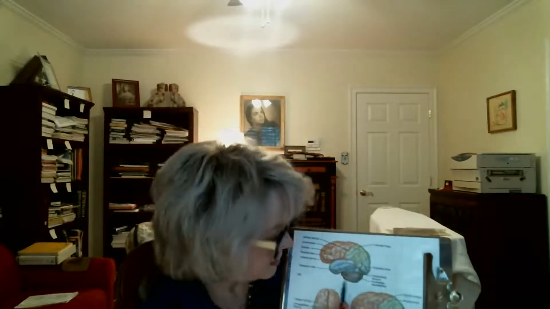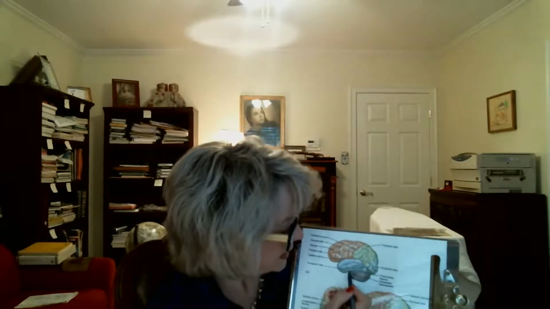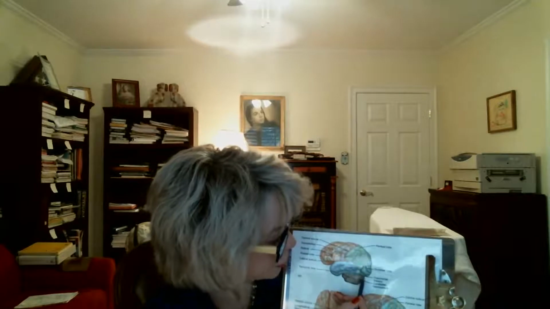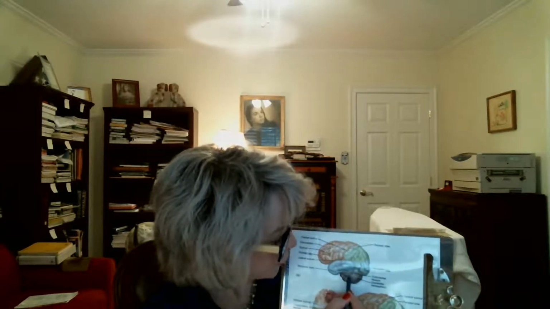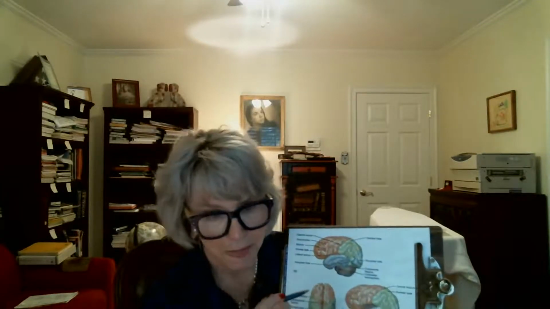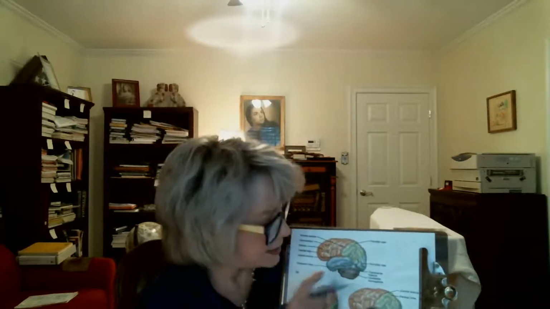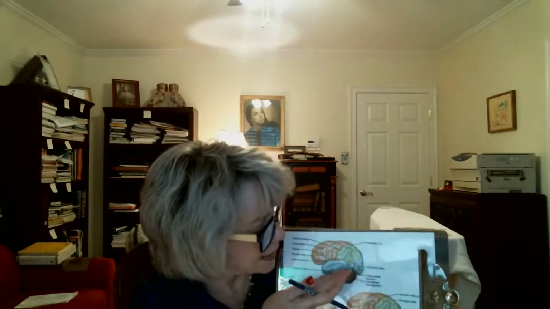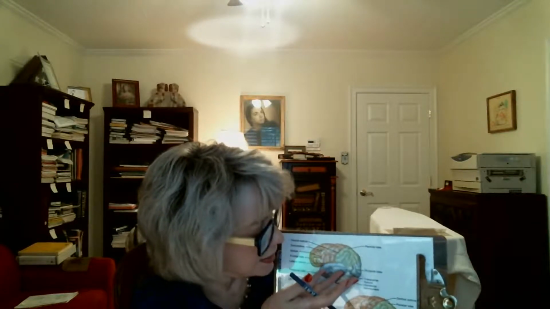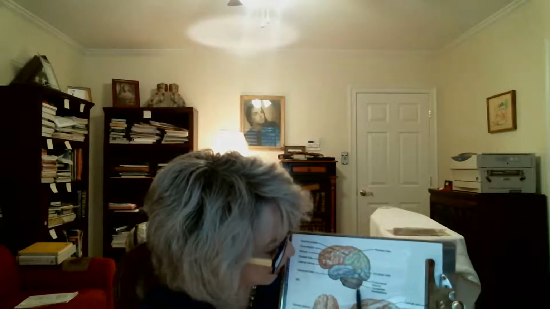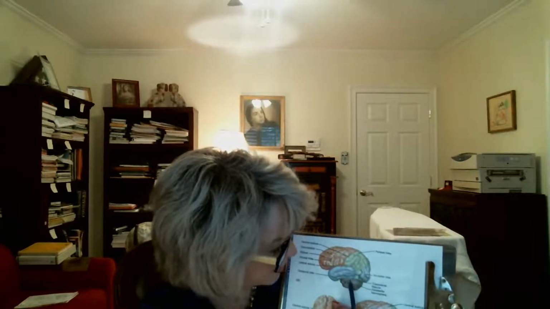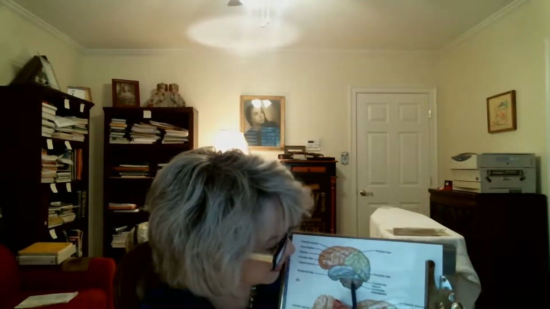Now, right here is the fourth landmark, and that is the transverse fissure. It goes all across, and it's a fissure because it's deep. If you remove the outer meninges of the brain, you can actually take your finger and kind of tuck it in from the cerebellum or the hindbrain. Right there, that is the transverse fissure.